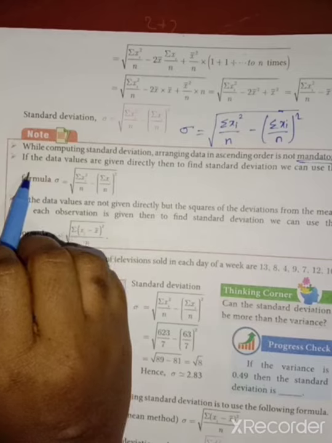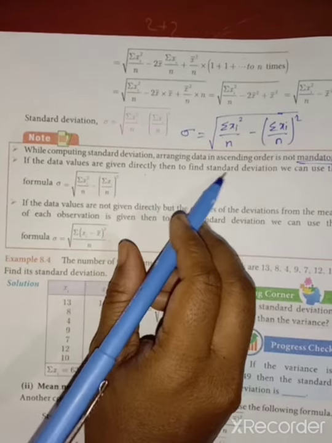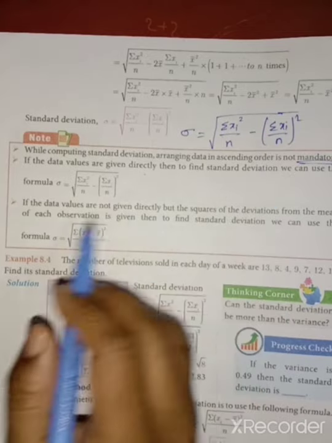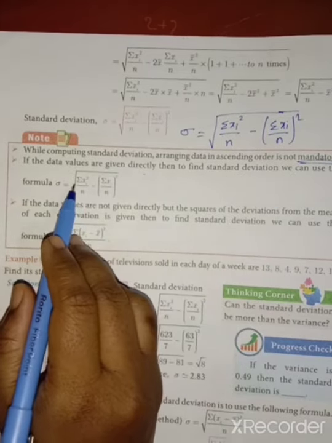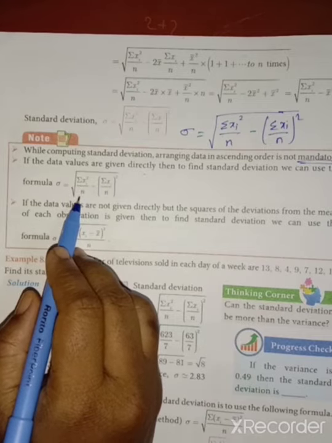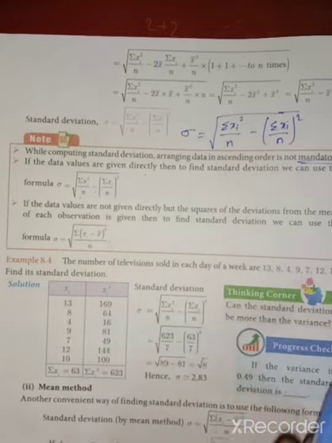Second, if the data values are given directly, then to find standard deviation we can use the formula sigma equals root of summation xi square divided by n minus (summation xi divided by n) the whole squared.